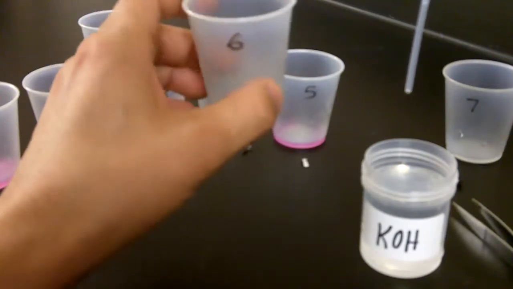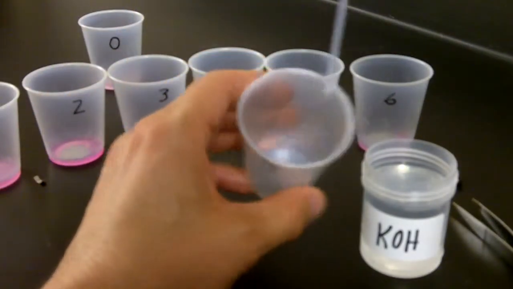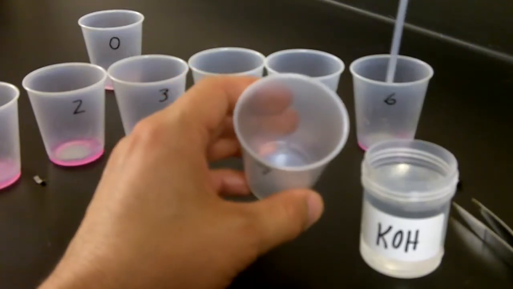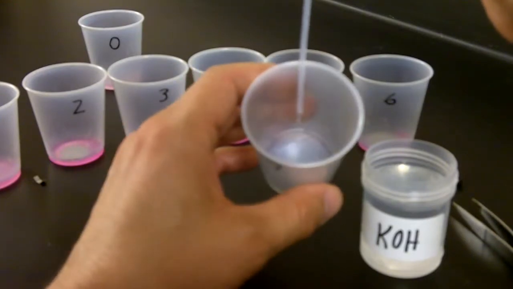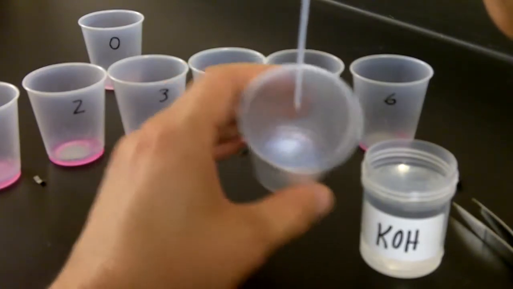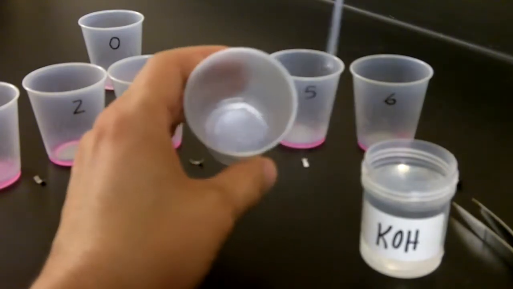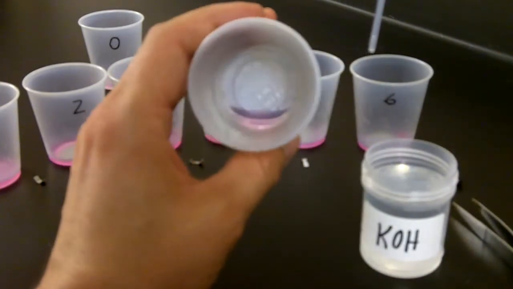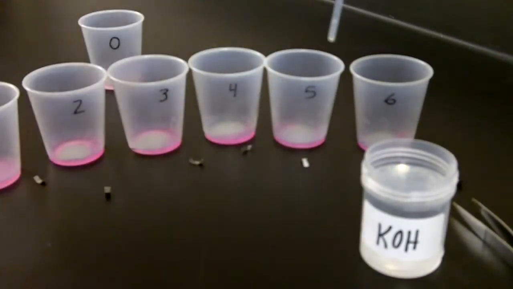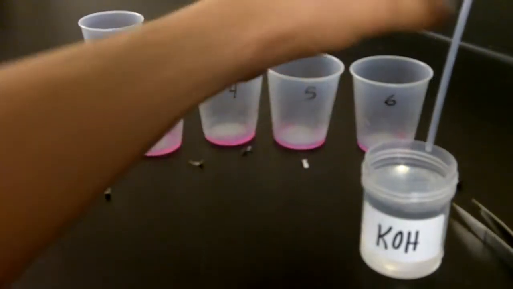Nine drops to be recorded for run 6. Run 7. Seven drops to be recorded for run 7.